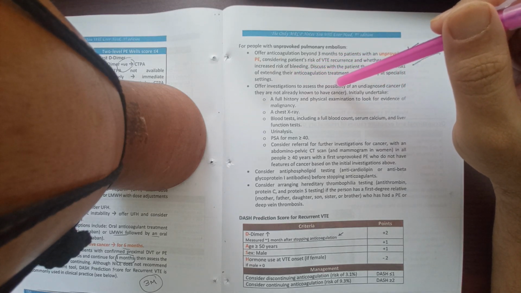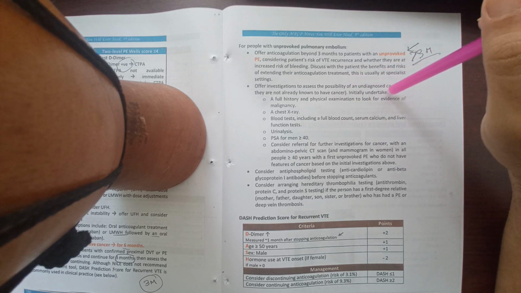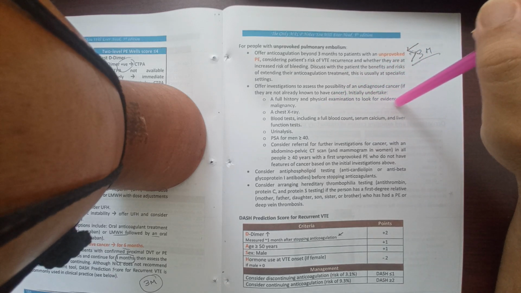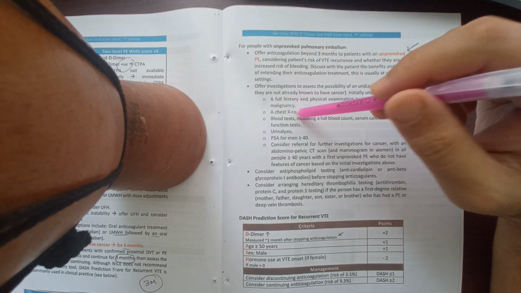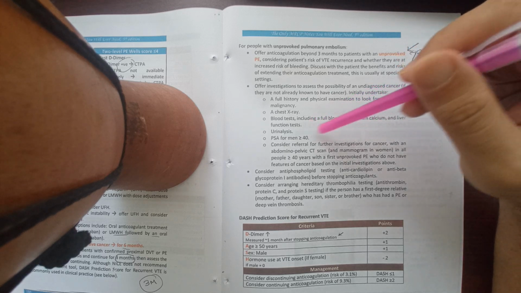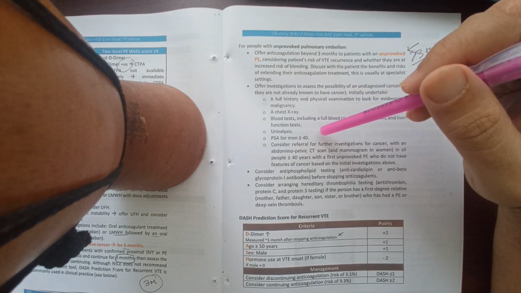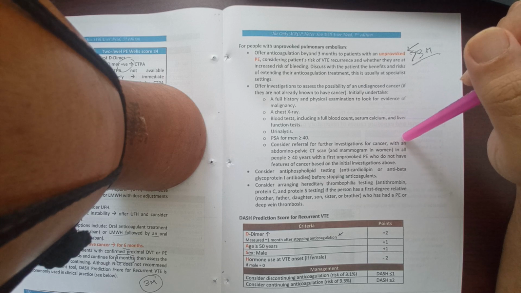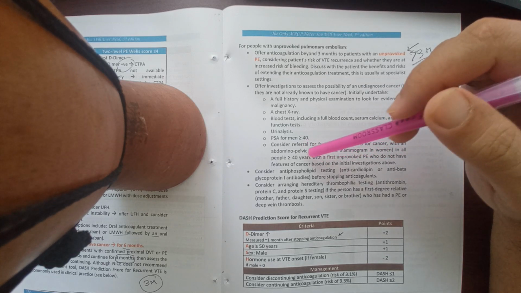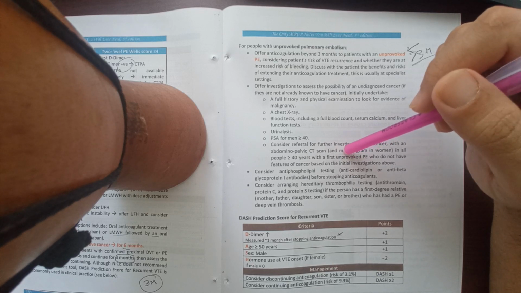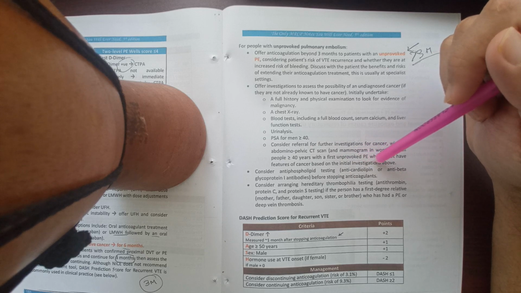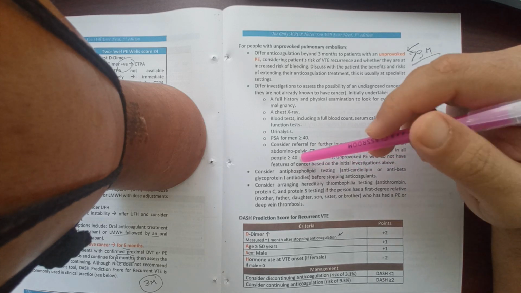Offer investigation to assess the possibility of an undiagnosed cancer. Initially undertake a full history and physical examination to look for evidence of malignancy, a chest X-ray, blood tests including full blood count, serum calcium, liver function test, urinalysis, and PSA for men. Consider referral for further investigation for cancer with an abdominopelvic CT scan in all people over 40 years with first unprovoked PE who do not have features of cancer based on the initial investigations above.